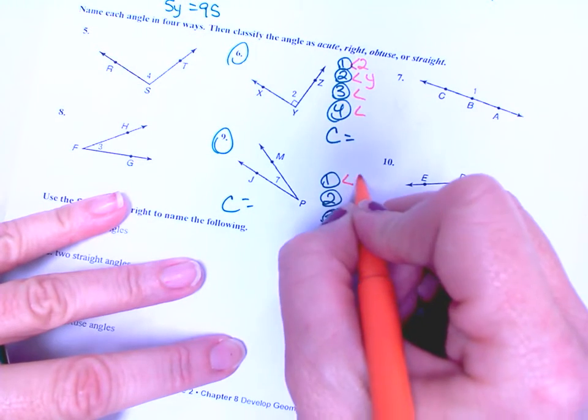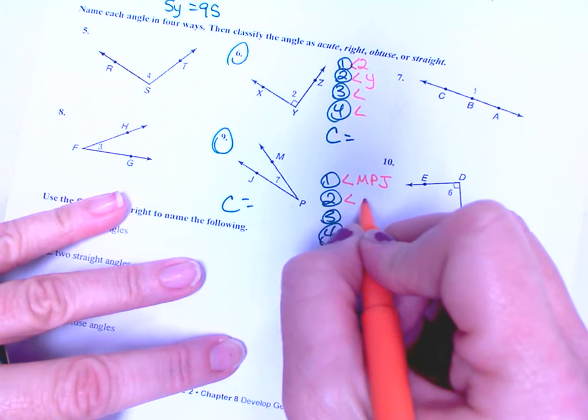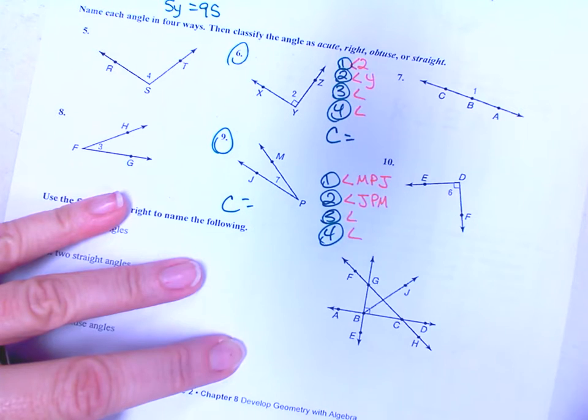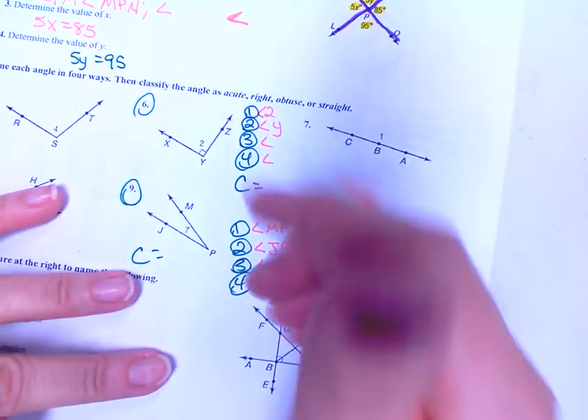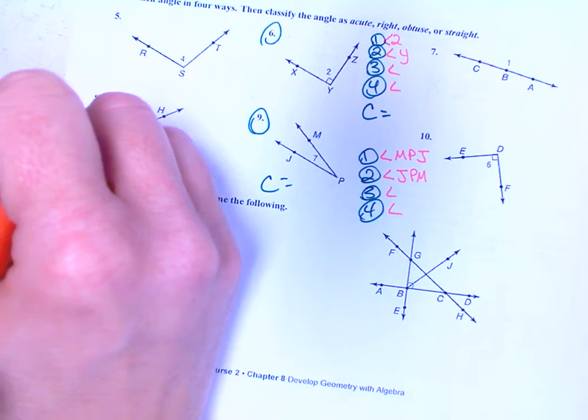Here I can do angle MPJ, angle JPM, and list 2 more ways, and classify it.